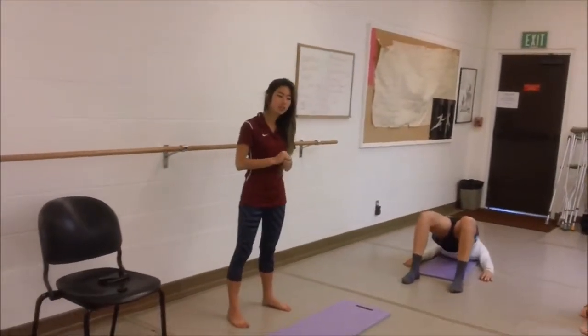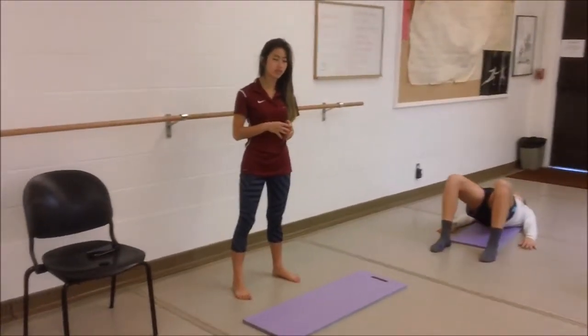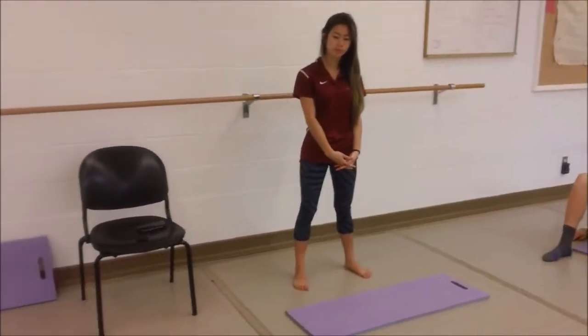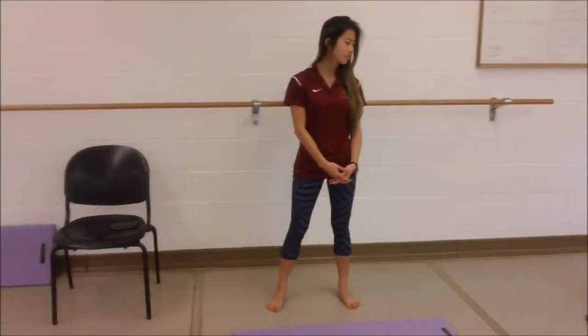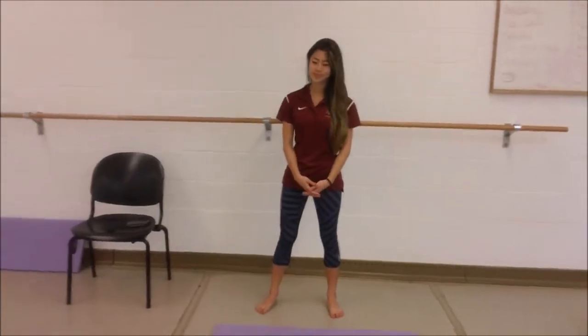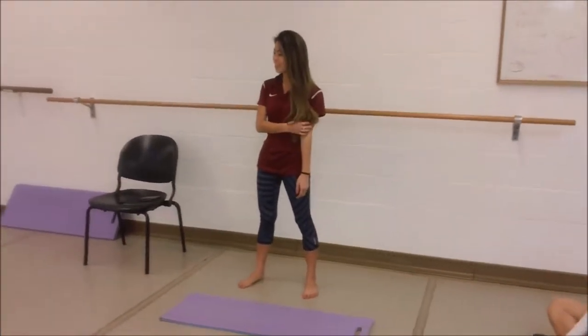Remember that these would be slow movements. Eventually, you'd progress to doing a single leg one, but for the purpose of this, in the beginning, you'd just be on a straight line. It's definitely what you should be feeling with your glutes and your quads.